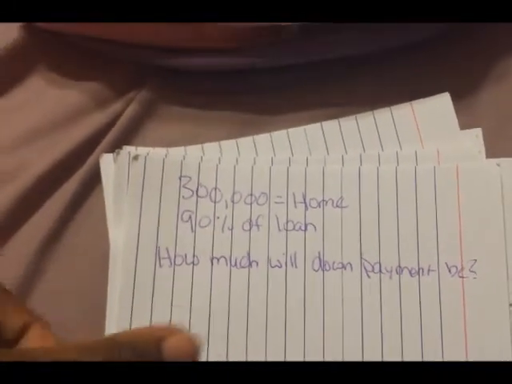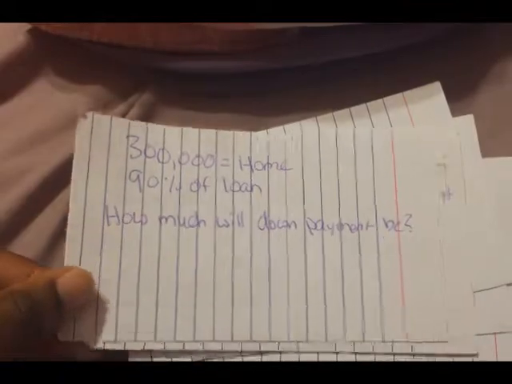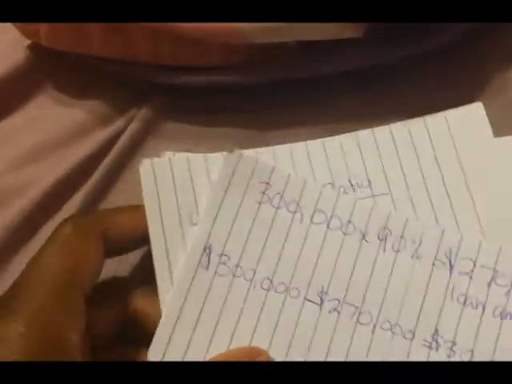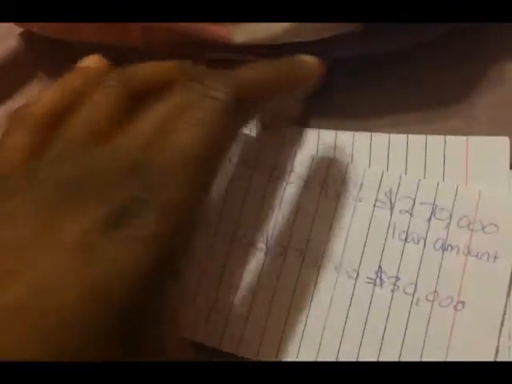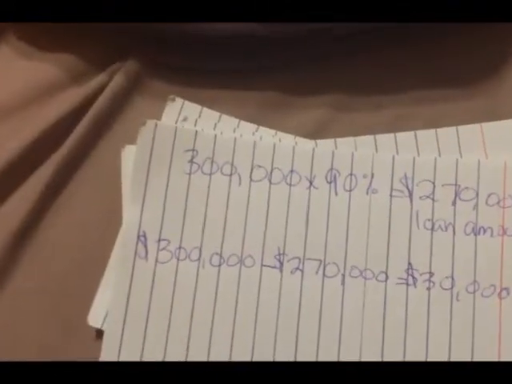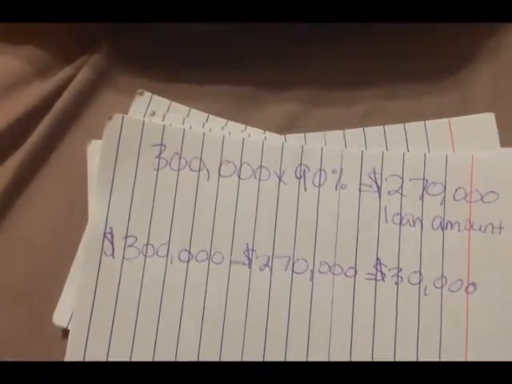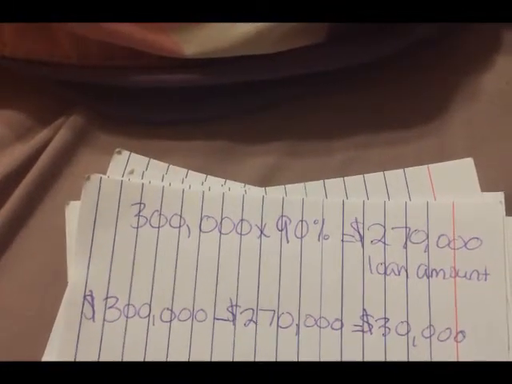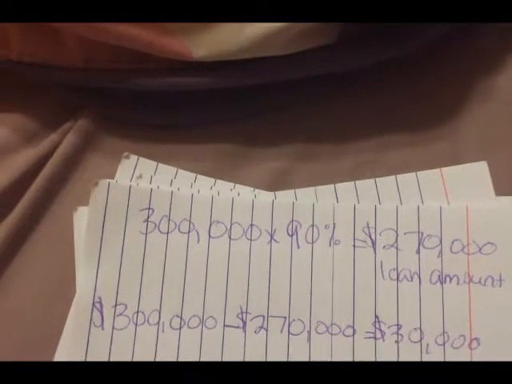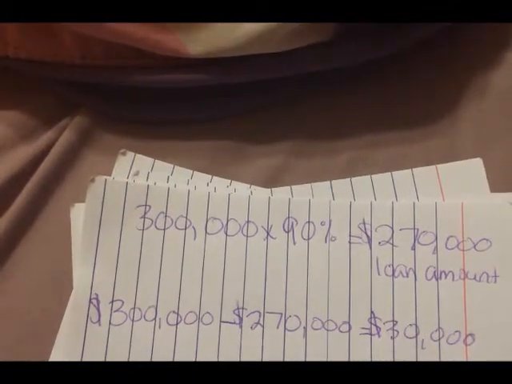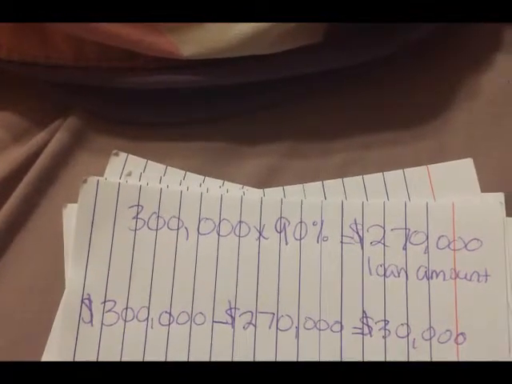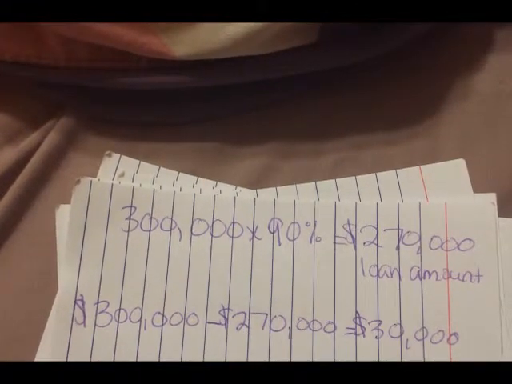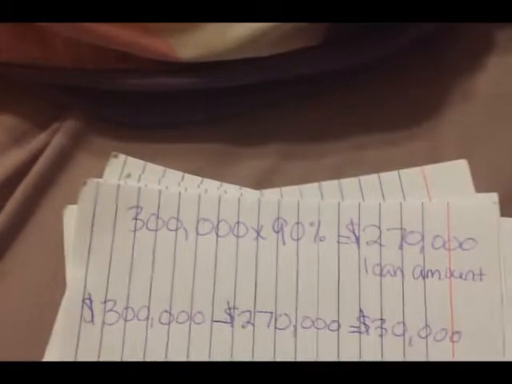Well, to figure this out, you must take the cost of the home, which is $300,000, and multiply it by how much the bank is willing to loan you. Take 300,000 times 90% and you get $270,000. That is the loan amount that the bank is willing to give you.